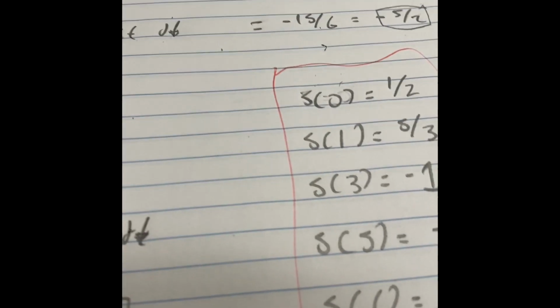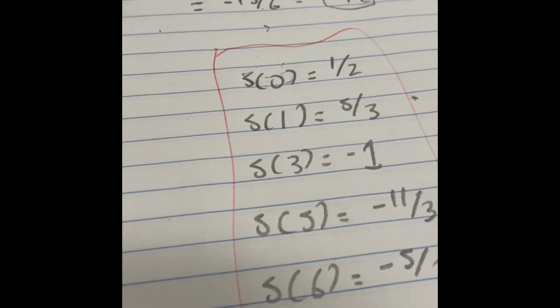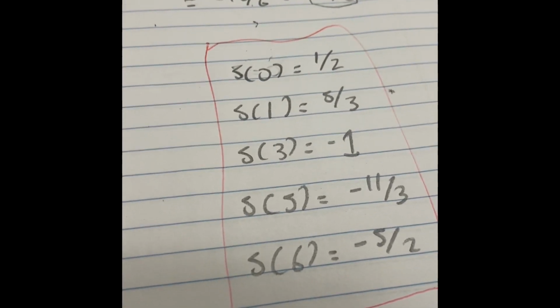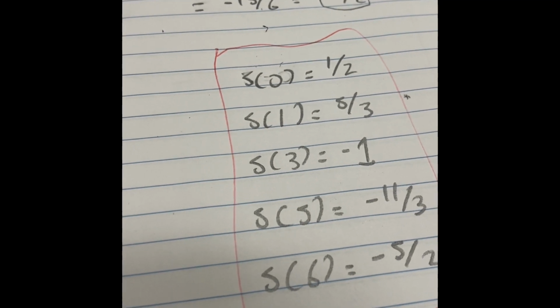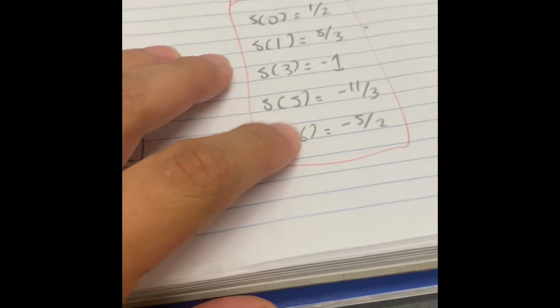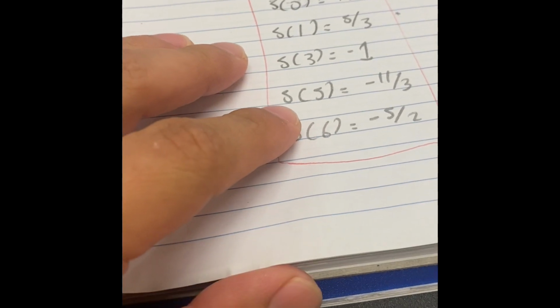So in the graph we have those points on the graph of s of t, which is the antiderivative of v of t. After finding these points, they're asking us to analyze the graph of v of t, which is in my computer.